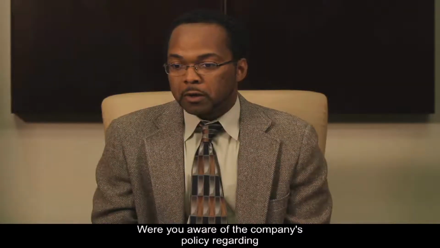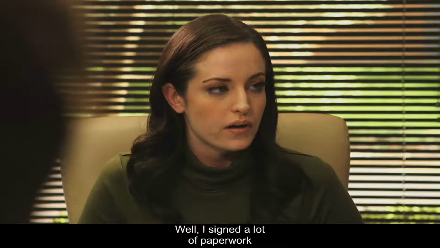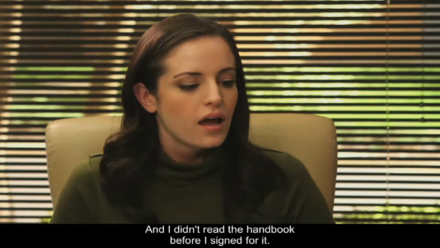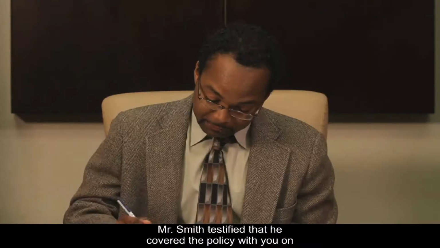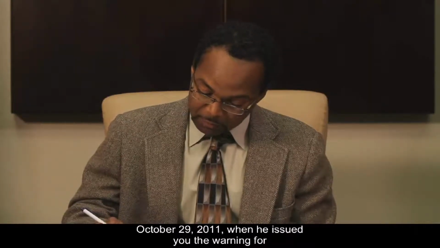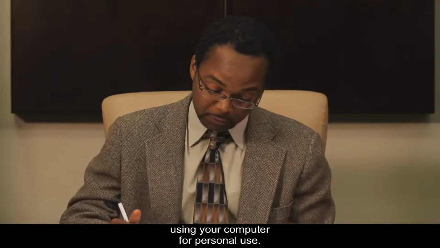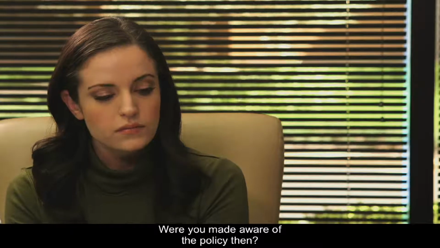Were you aware of the company's policy regarding personal use of company computers? Well, I signed a lot of paperwork when I was first hired, and I didn't read the handbook before I signed for it. Mr. Smith testified that he covered the policy with you on October 29th, 2011 when he issued you the warning for using your computer for personal use. Were you made aware of the policy then? Yes.